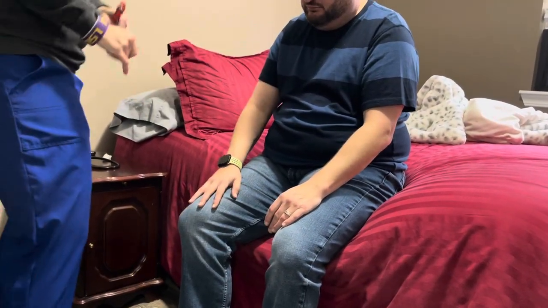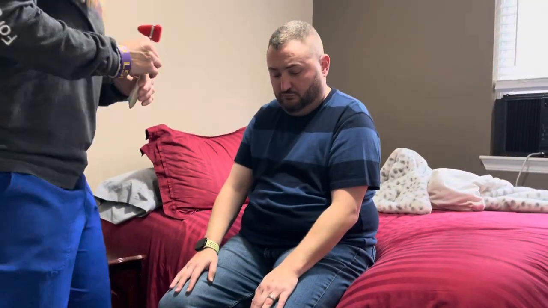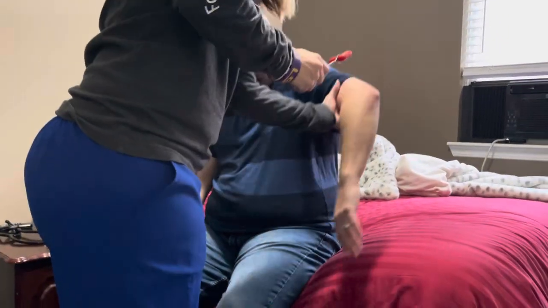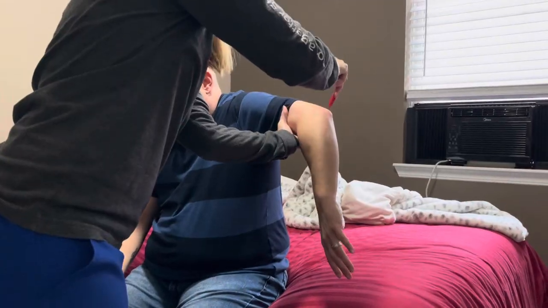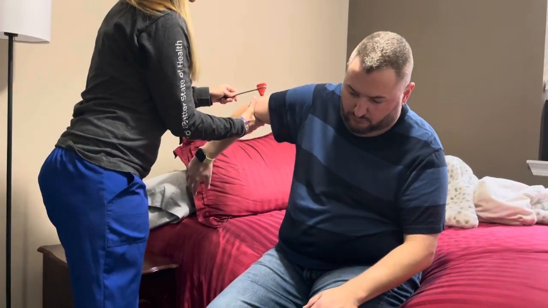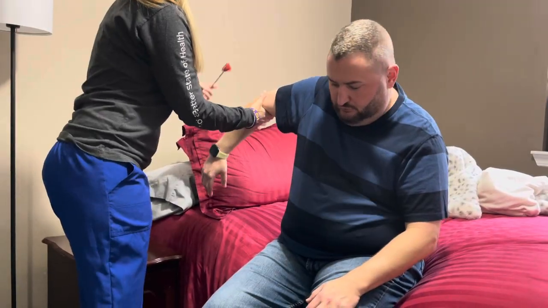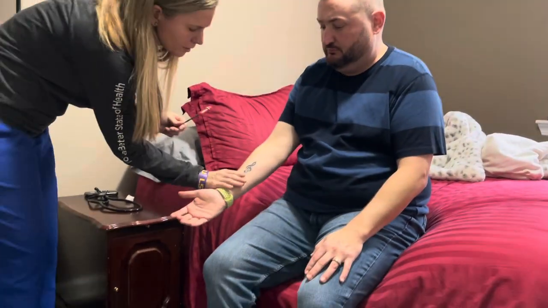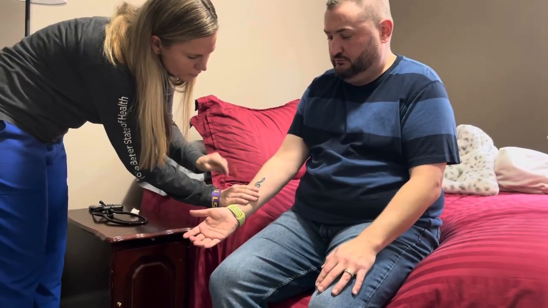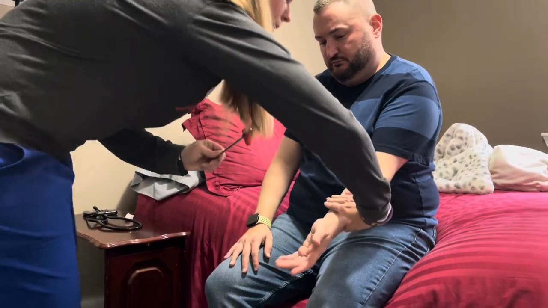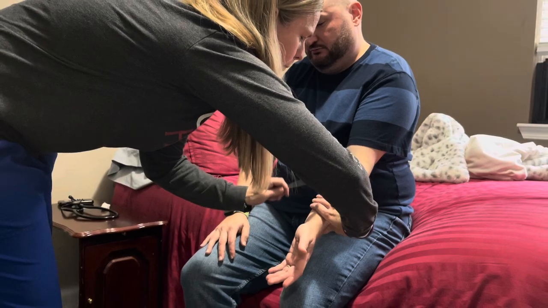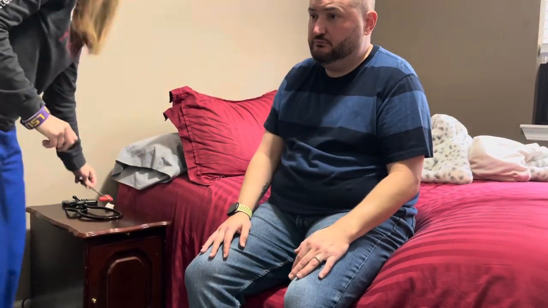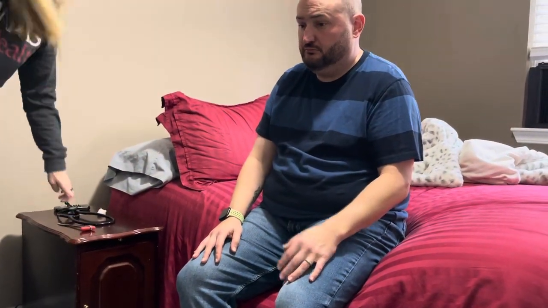Good. Now let's check the triceps reflex. So I'm going to support your arm here, and good. And this side I'm going to support. Good. And then the brachioradialis reflex is down here, so I'm just going to check this side. Good. And this side. Very good. So all reflexes are intact.